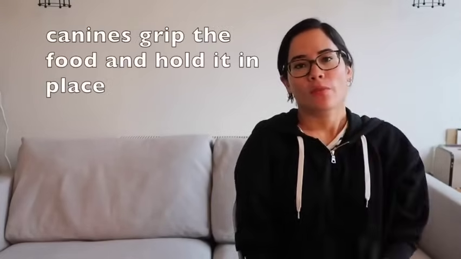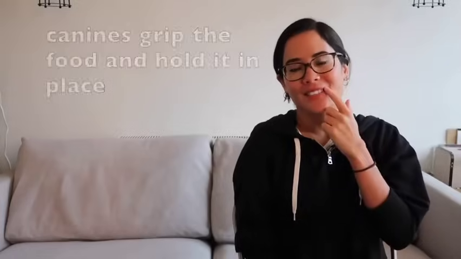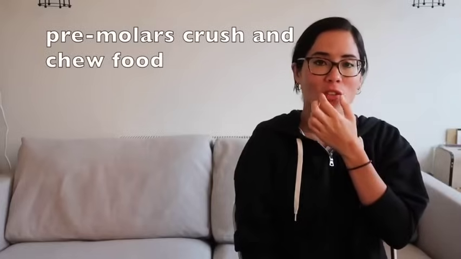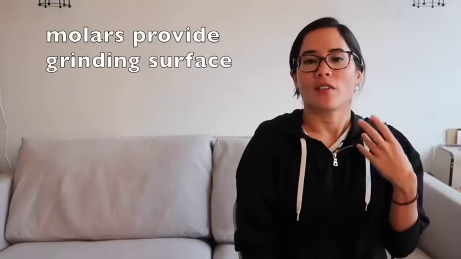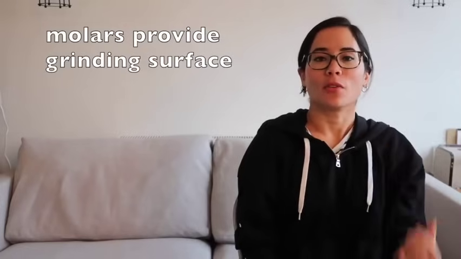The canines, which in humans has become hugely reduced, but in animals like dogs you see that they're very long and pointed. This grips the food, so it holds it in place. Then you have larger teeth behind that, which we call the premolars. Their job is to crush and chew the food, and then the larger teeth at the back, they're the molars. They provide the grinding surface to actually grind that food up.